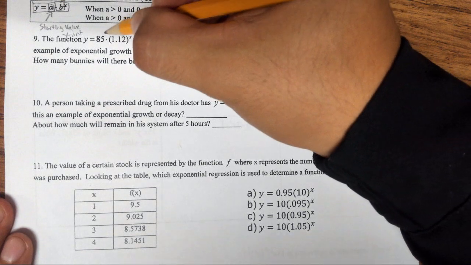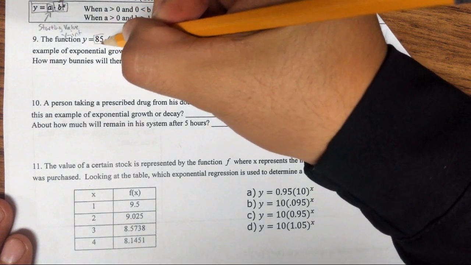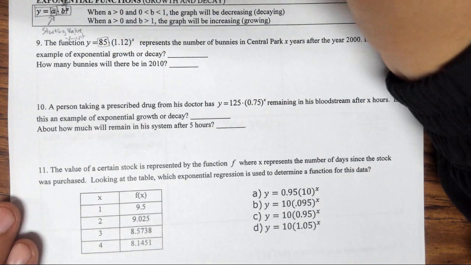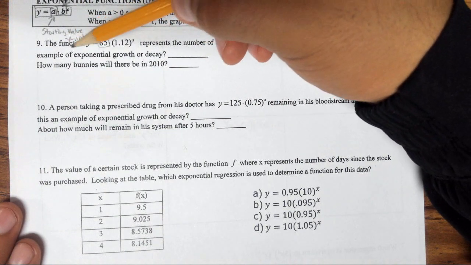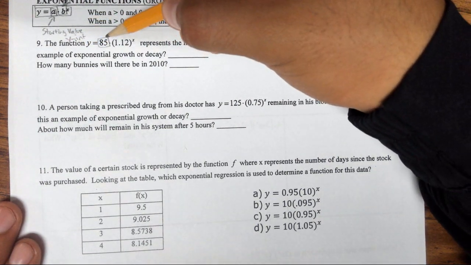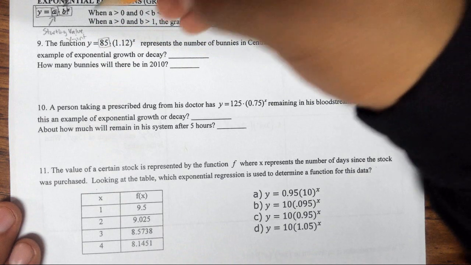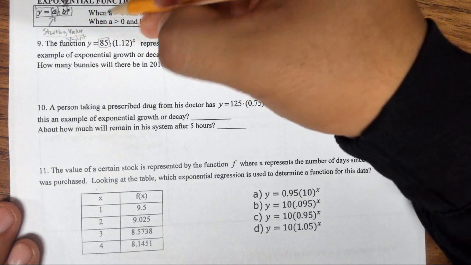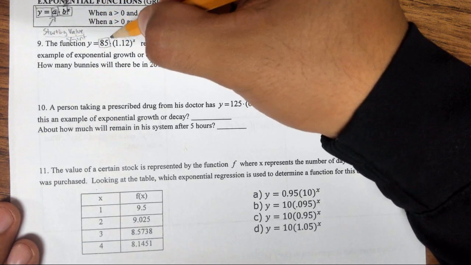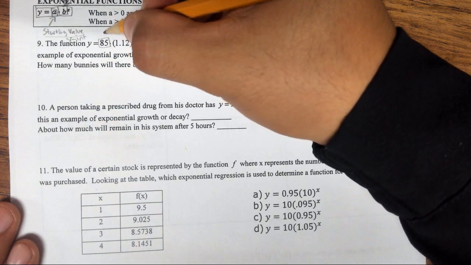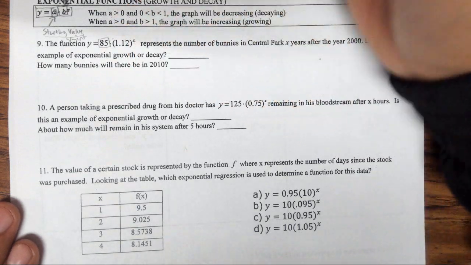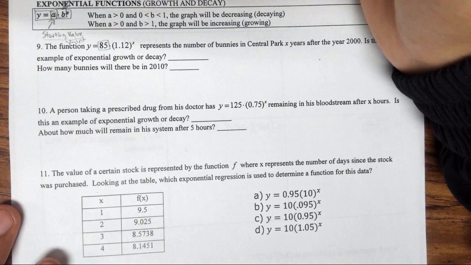So my a value won't help me here, but we can go ahead and start talking about that. That 85 there, that's my starting value or my y-intercept. So if I was graphing this, it would cross the y-axis at 85. It also tells me my starting value, my very first value that I would have is going to be 85. So I start with 85 bunnies.